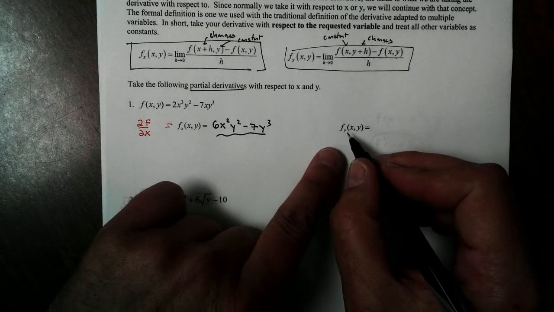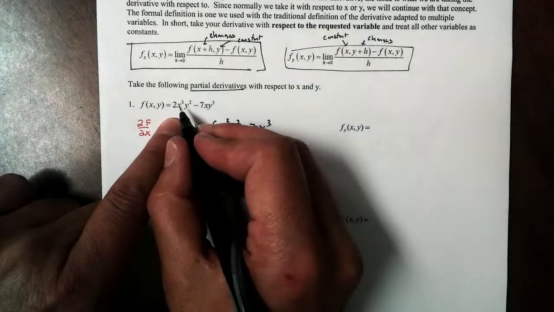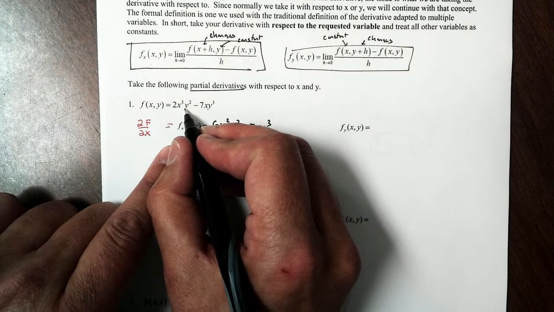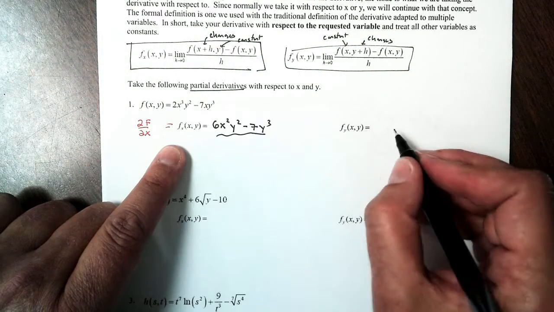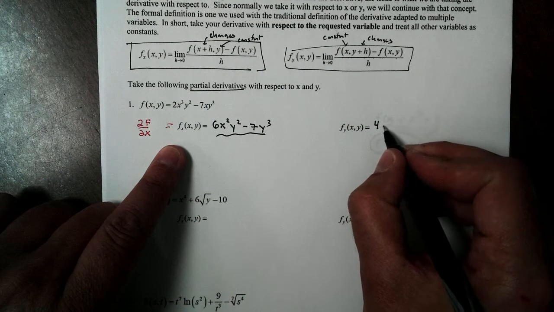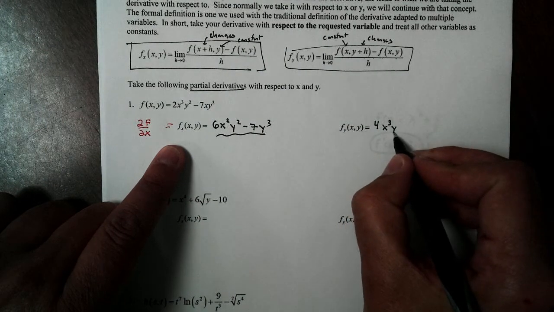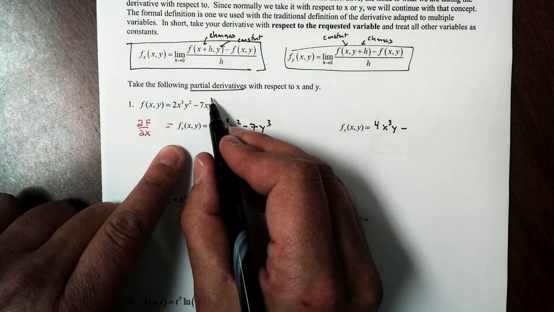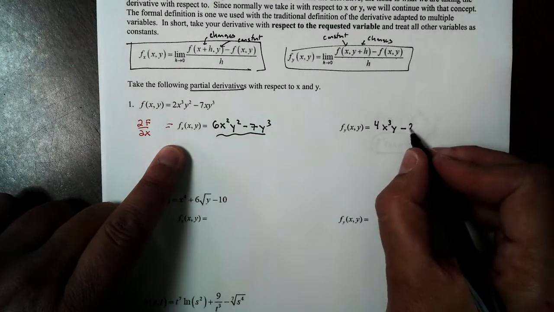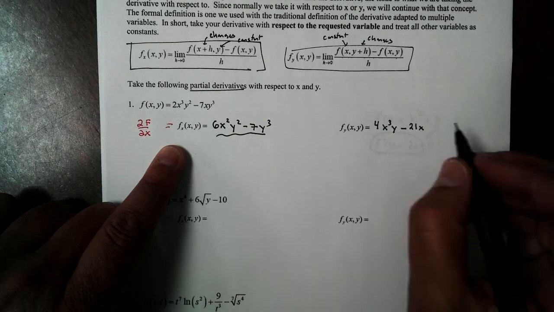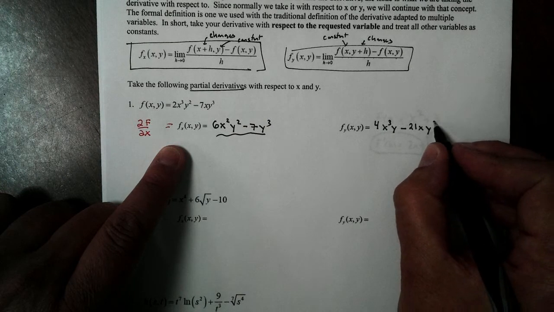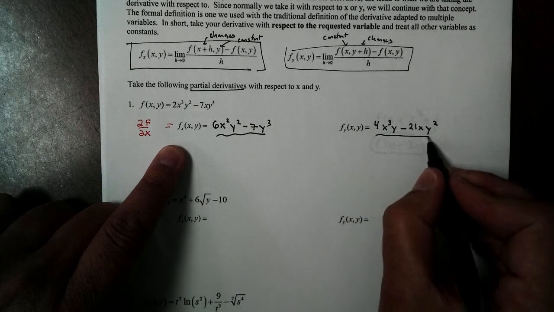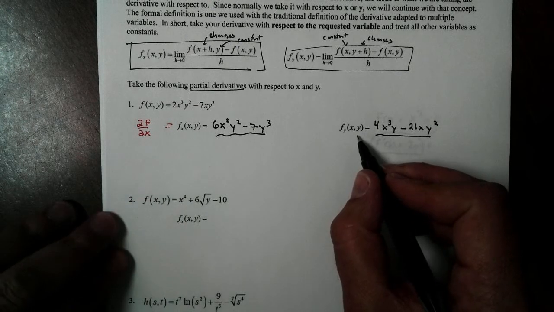So let's take the derivative with respect to y now. In this case, the x cubed is a constant. So I look at the y squared, we're going to drop our power to the front, and we would get 4x cubed y minus, take the derivative here with respect to y, we drop our 3 down to the front, we get 21, the x is just like a constant, and we get y squared. And there's our derivative with respect to y.